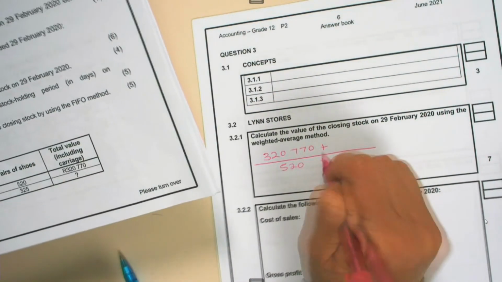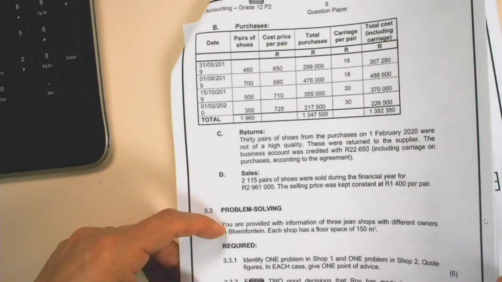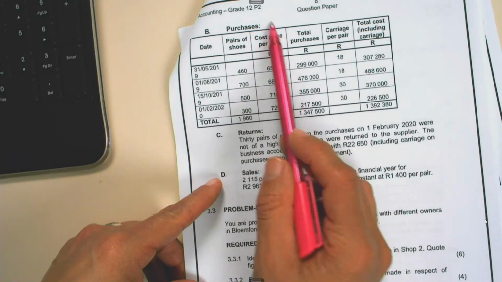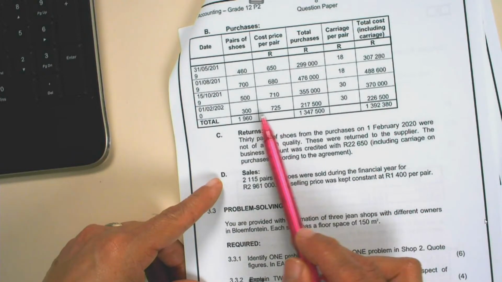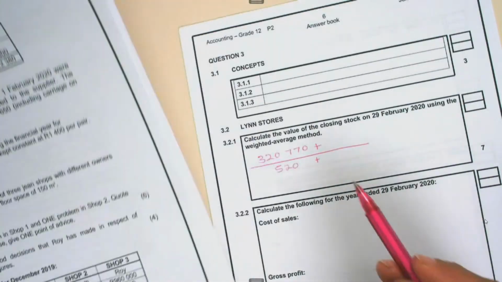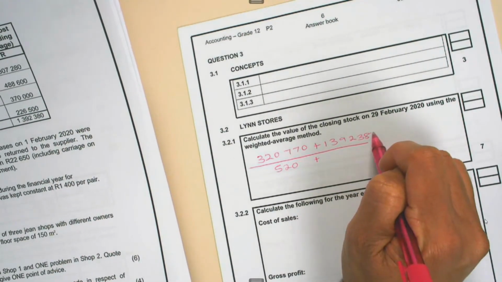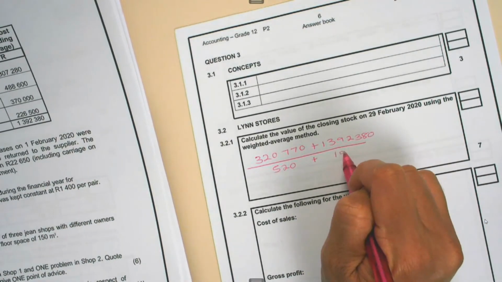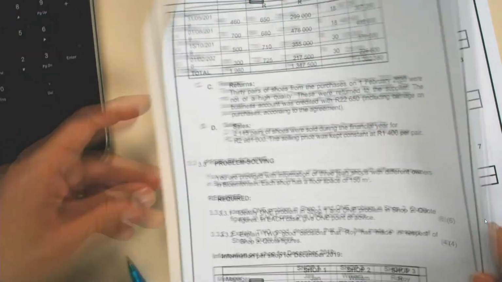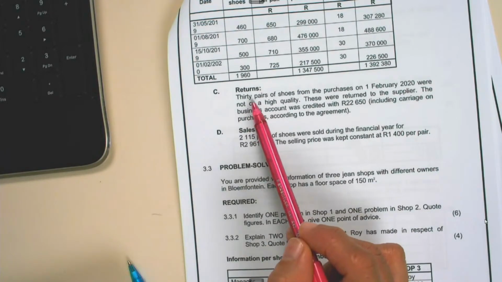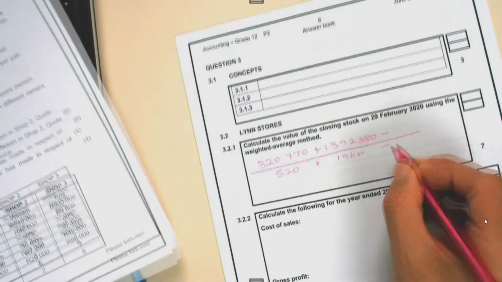Plus your purchases. Let's find my purchases. There's my purchases in B. Here's my total purchases. You see it's given to you, right? And there is your total number of shoes, right? So plus 1,392,380, and below the line my units that I bought, right? Now I need more information on returns. Let's see, in C I have returns. 30 pairs of shoes, that 30 is important for me, so minus 30.